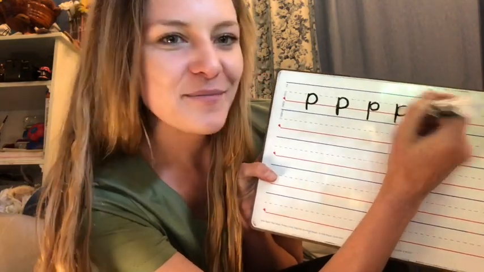And the last letter that's in this starting with a stick category is K. And when we make the letter K, it might be helpful for you to say down, in, out. Can you do it with me? Down, in, out.